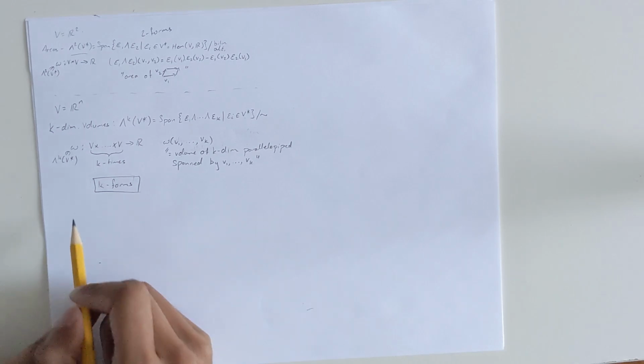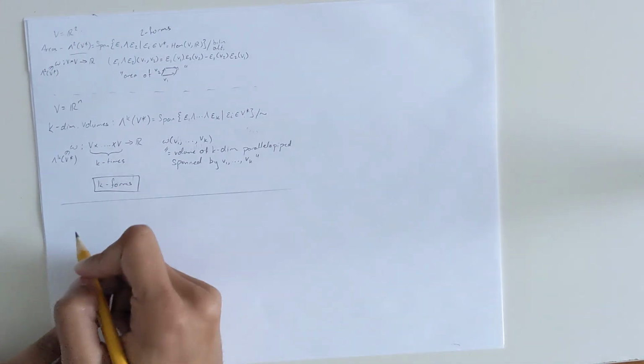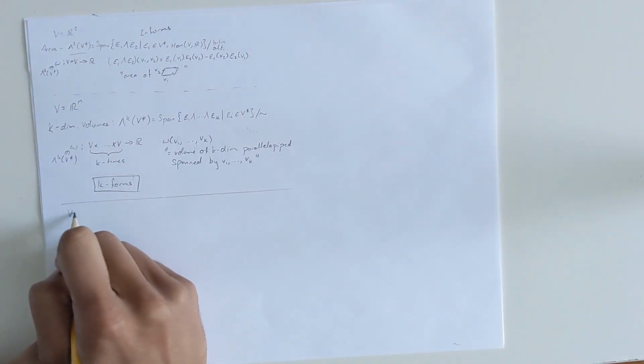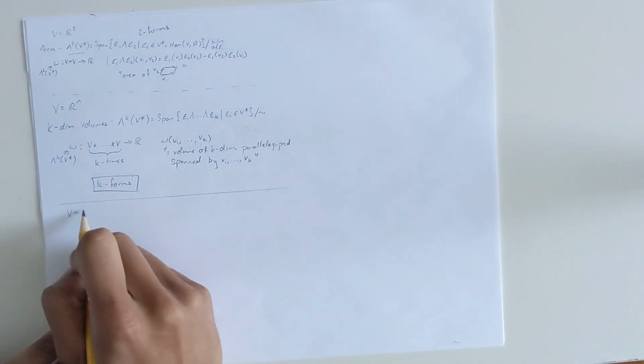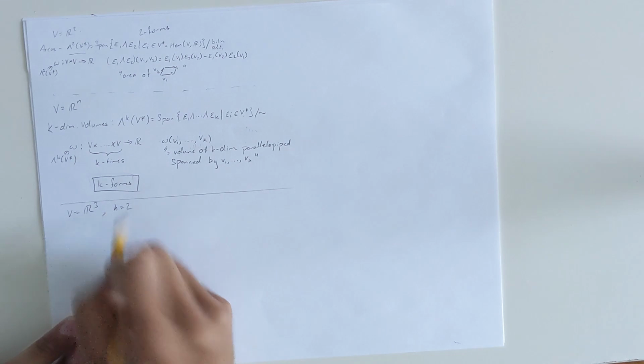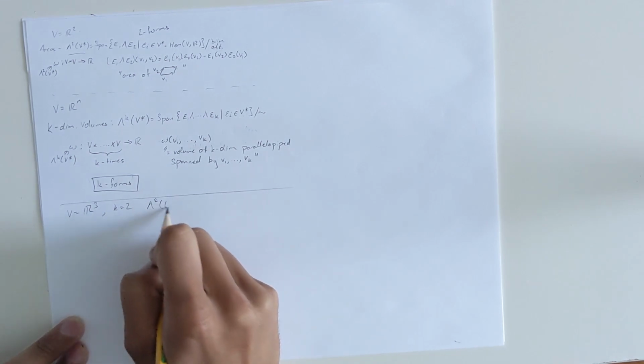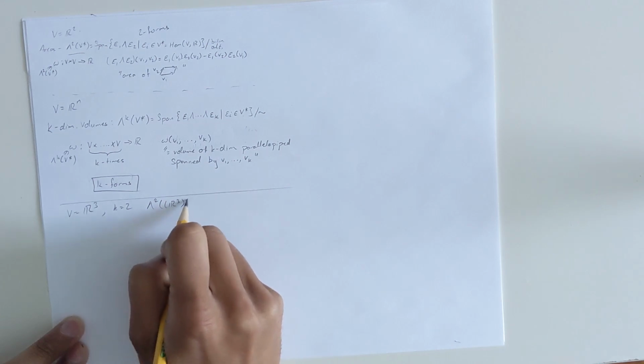So I want to start with maybe the simplest non-trivial case, which essentially has almost all the subtleties. So this will be V equal to R3. And what we'll do is we'll set k equals 2. So we'll be analyzing the space lambda 2 of R3 dual.